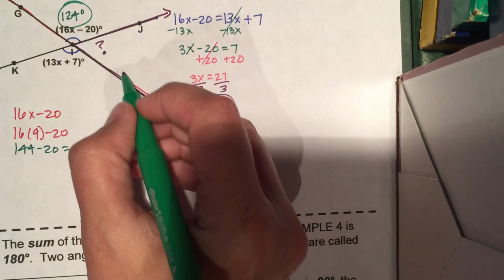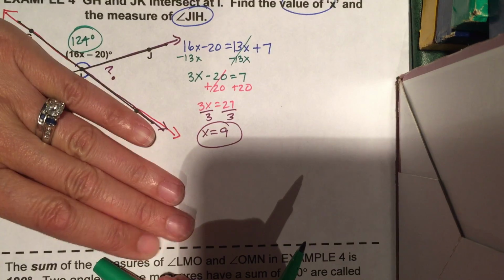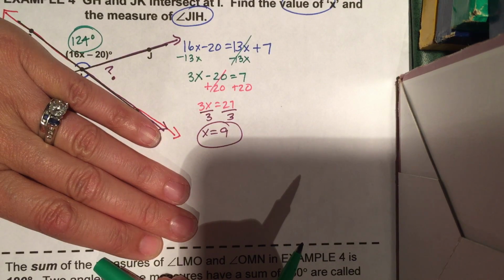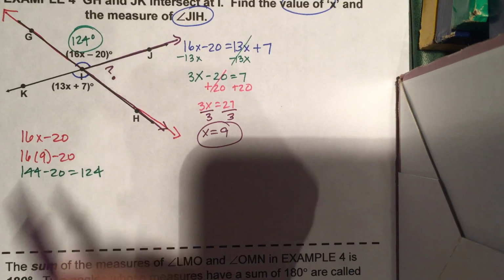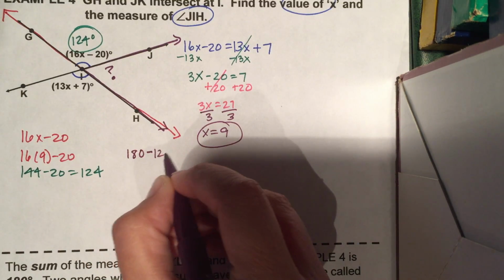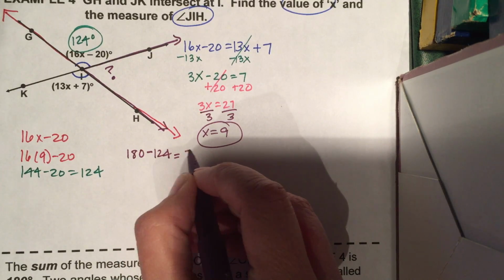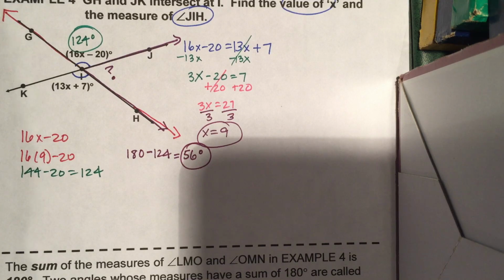So how do I find this one? Well, I know again that they are a linear pair. They're going to add to 180. So I'm going to take 180 and subtract 124, and that's going to give me 56 degrees, which is the measure of my angle.